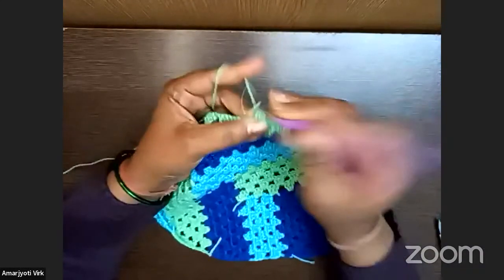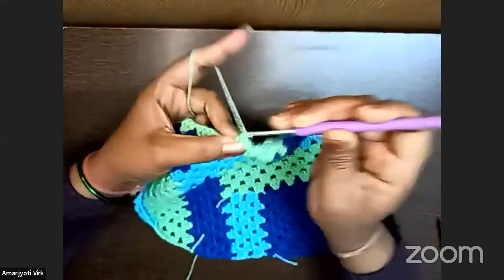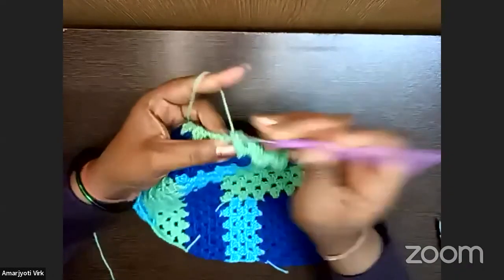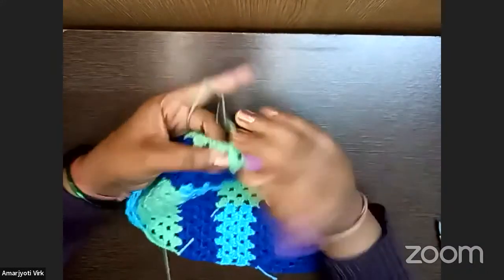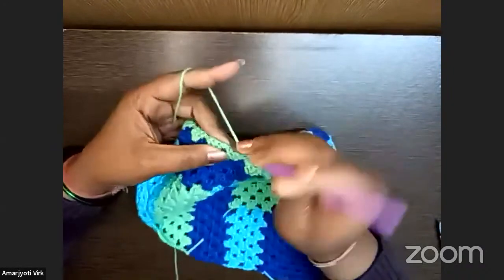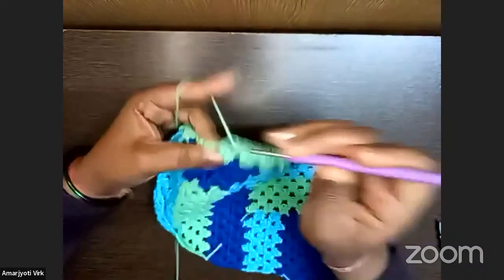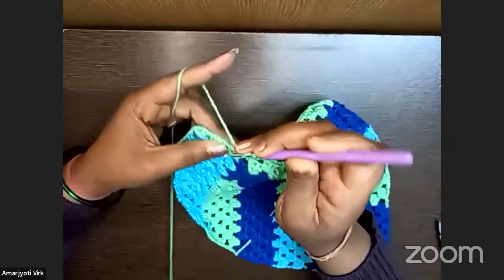One, chain 1, second block, chain 1, third block, chain 1, fourth block, chain 1, fifth block, chain 1, sixth block, chain 1, seventh block, chain 1, eighth block, chain 1, ninth block.